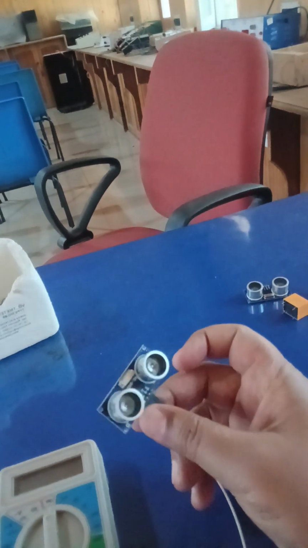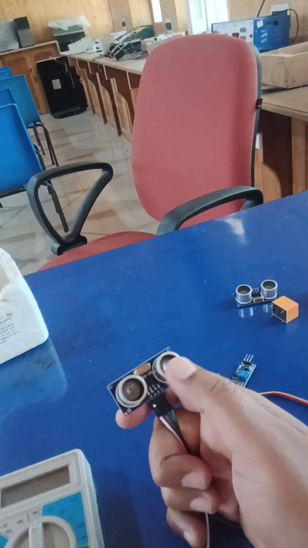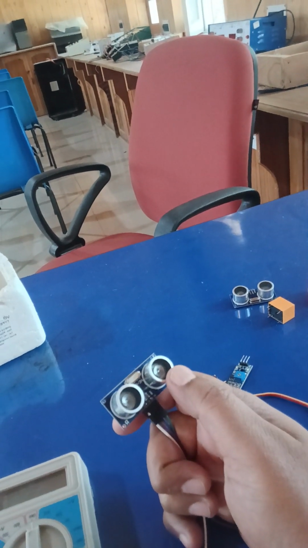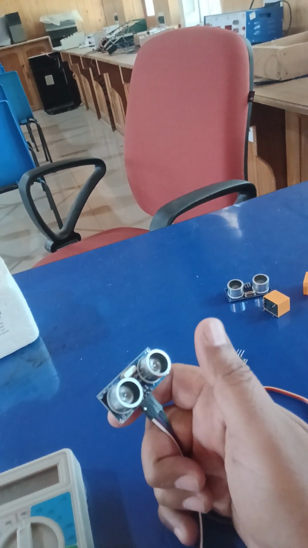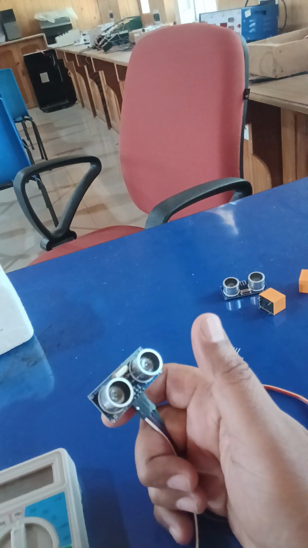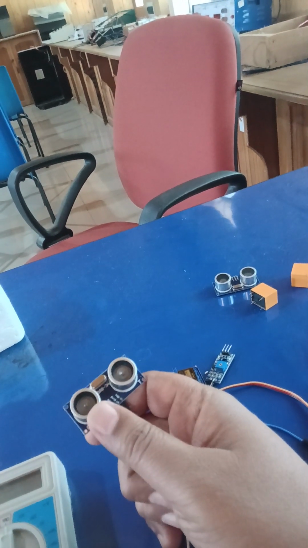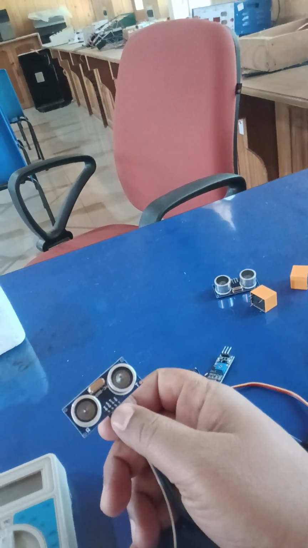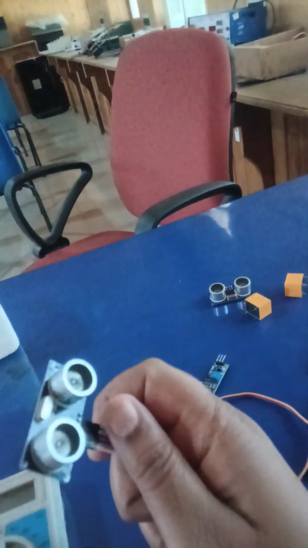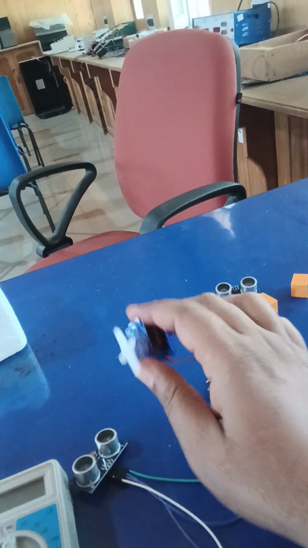This is simply the echo sensor. It has both a transmitter as well as a receiver. The transmitter can generate sonic signals, and those can be reflected back if they touch any object. And this is the receiver that can receive the signals and generate the echo signal, and with the help of this echo signal we can control anything.